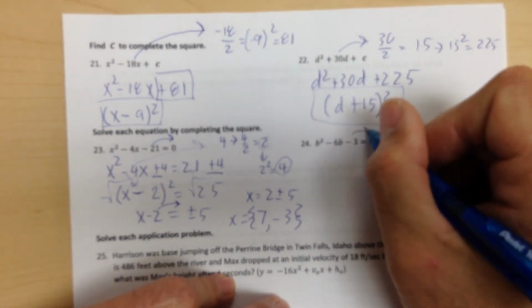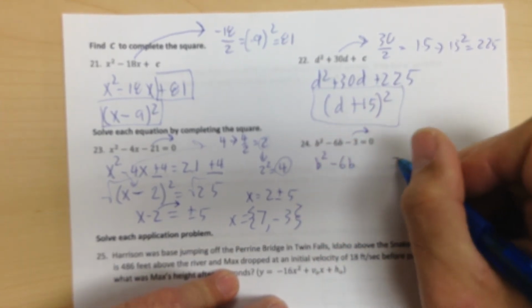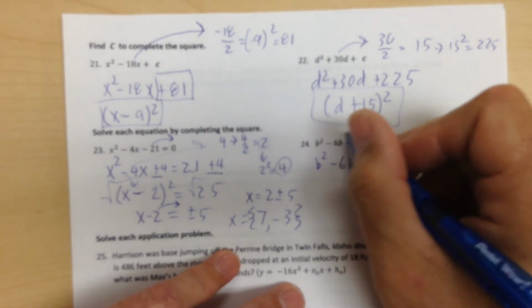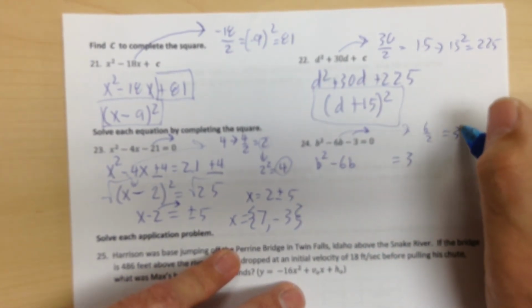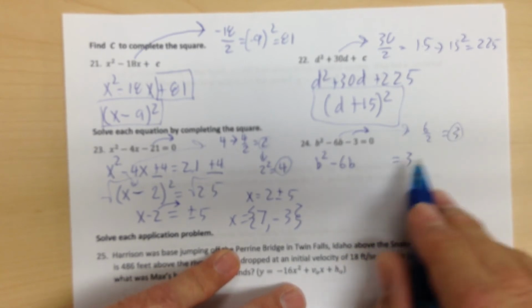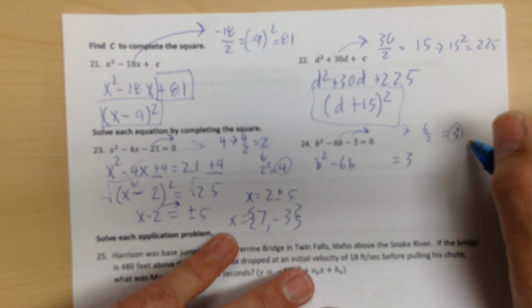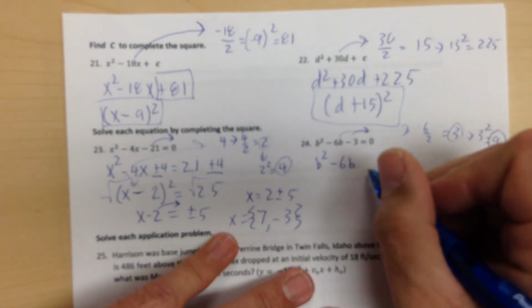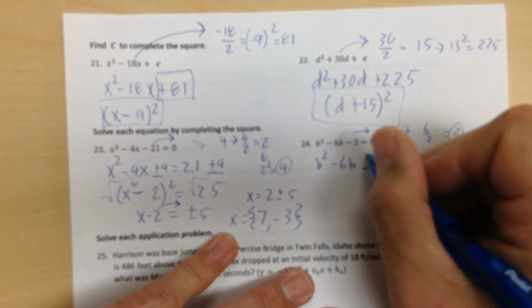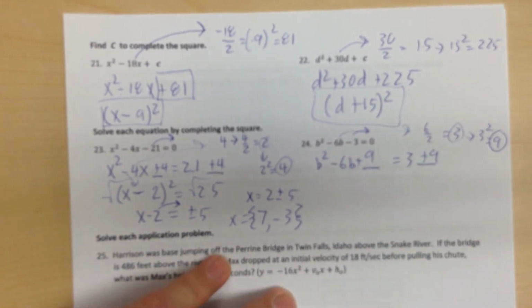Okay, over here, I'm going to move the negative 3 over. b squared minus 6b equals 3. I'm going to take this 6. I'm going to divide it by 2 and get 3. The 3 is what we're going to put in our parentheses when we factor. Then we're going to take the 3 and square it and get 9. The 9 is what we're going to add to both sides. So we're going to add 9 to both sides. You always add it. You never subtract it.